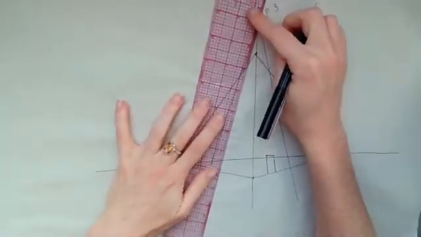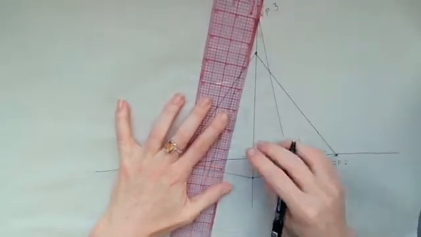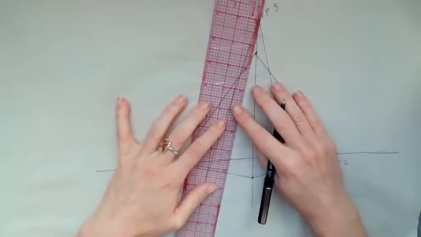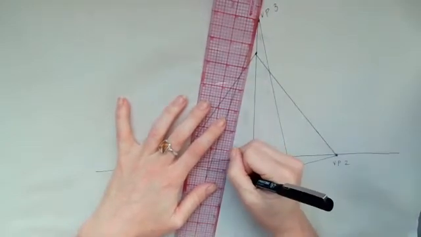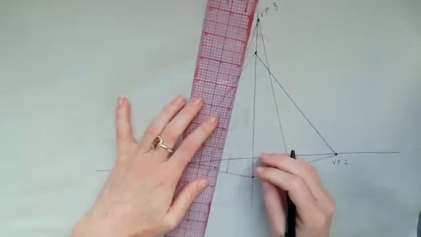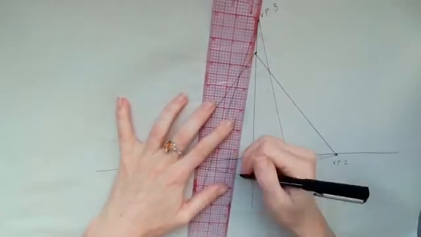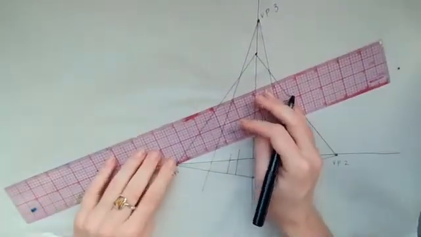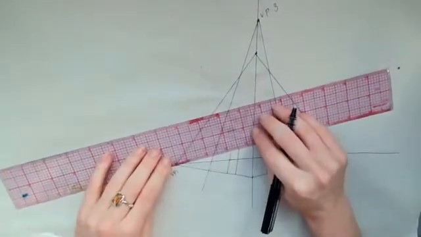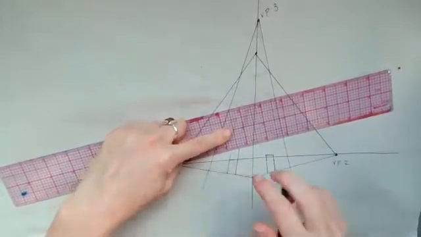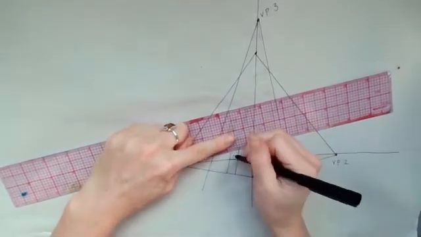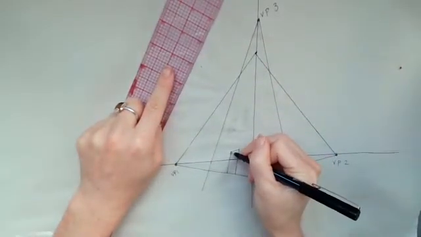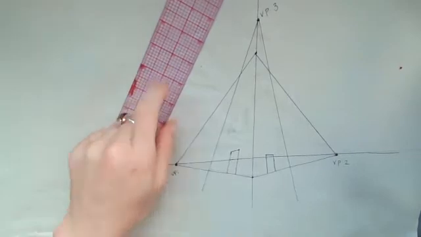Take my ruler up to vanishing point 3 and try to get about halfway in. Okay, so I draw one line there and one line there. And then I can connect vanishing point 1. And the angle's going to go that way. Okay, and I'll just correct that little gap. And then I have my doors.